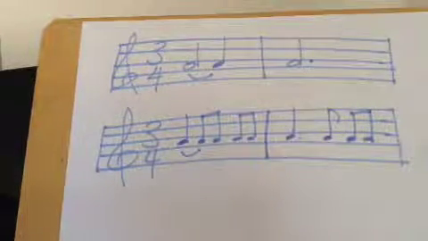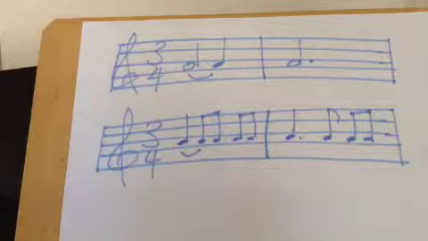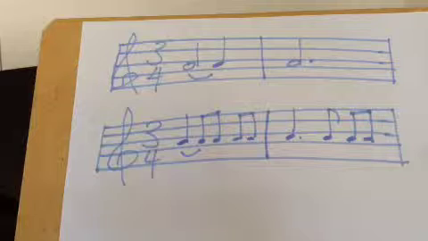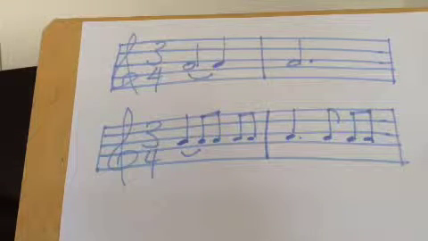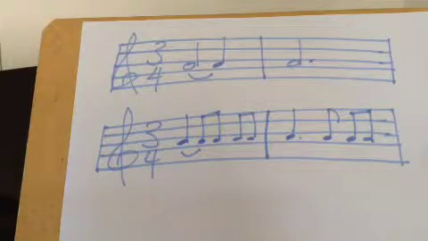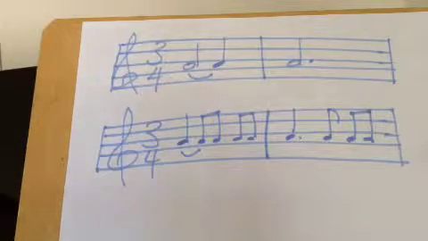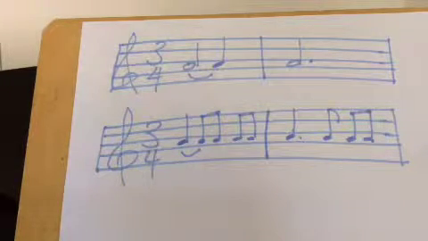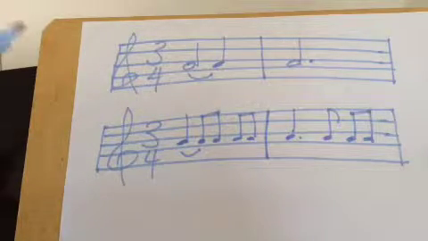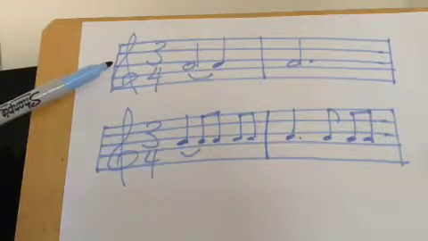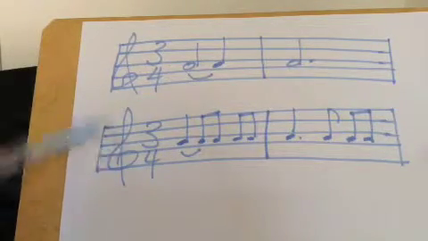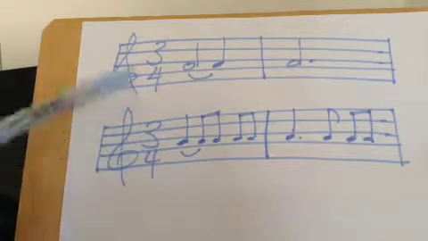Welcome to Lesson 7. Today we're taking on an additional rhythm notation that we have in music, and that's called dotted notes. There's a couple of ways to notate music, just like there's going to be a couple of ways to spell words. So I want you to write out on a piece of paper exactly what I have here. The stave and that treble clef, 3/4, 3/4, and then these notes.